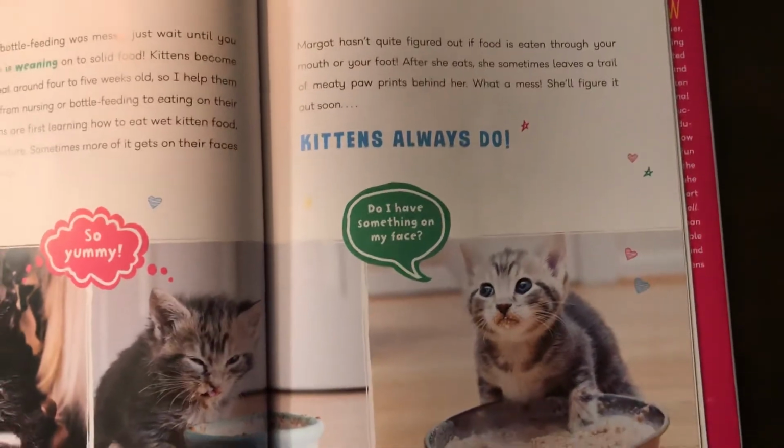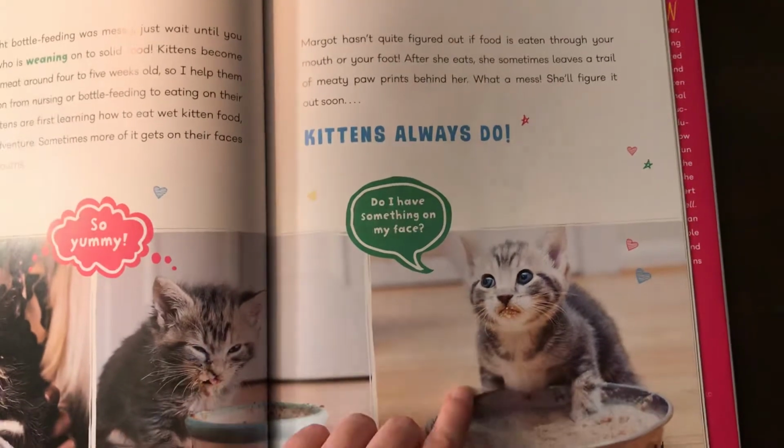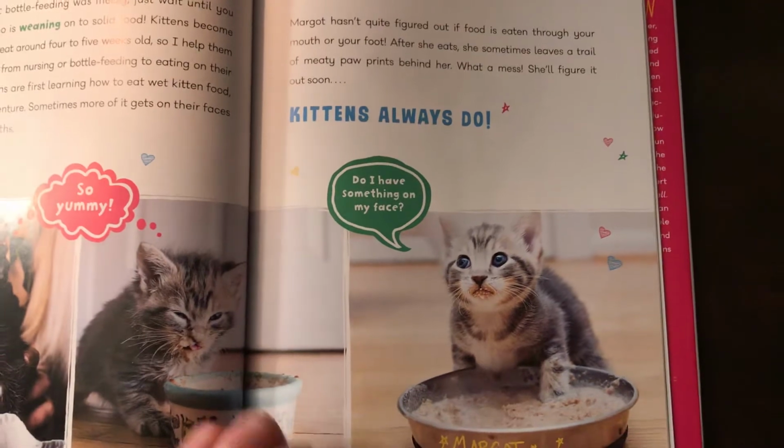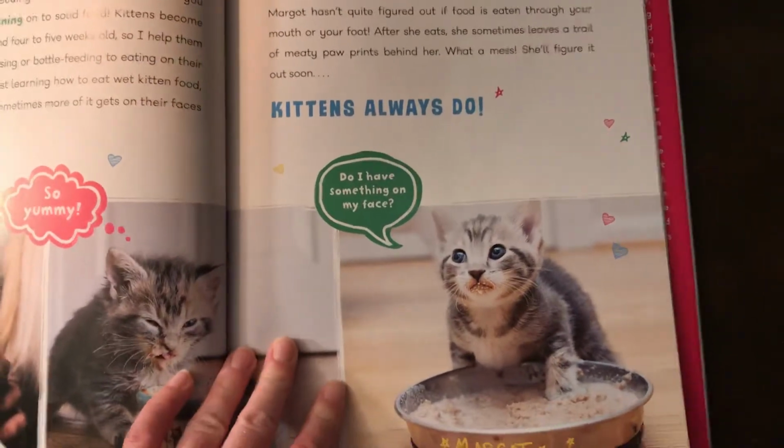Margot hasn't quite figured out if food is eaten through your mouth or your foot. After she eats, she sometimes leaves a trail of meaty paw prints behind her. What a mess! She'll figure it out soon.